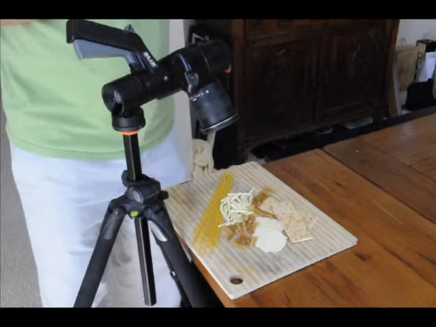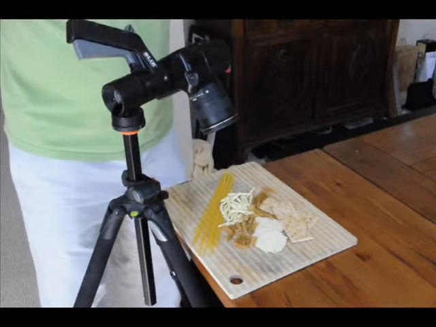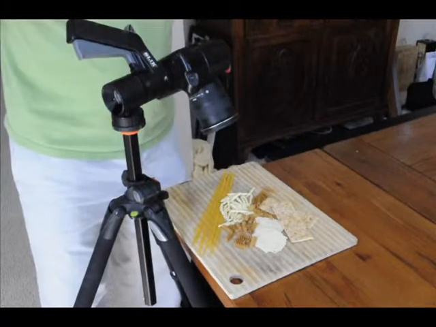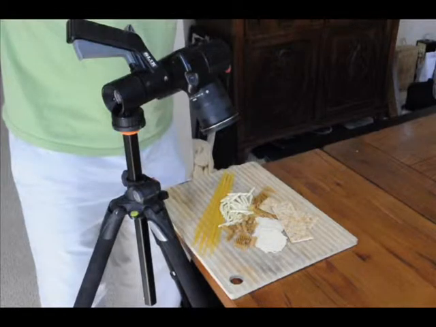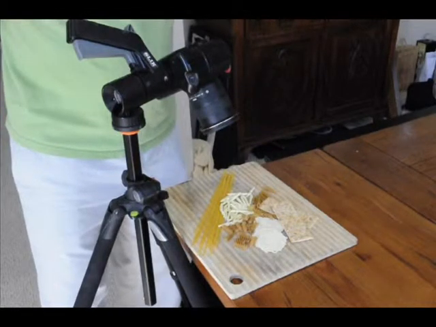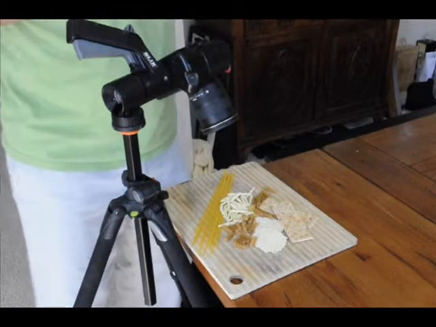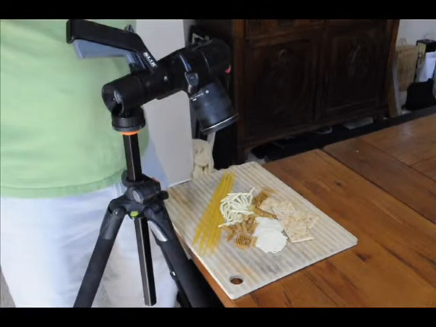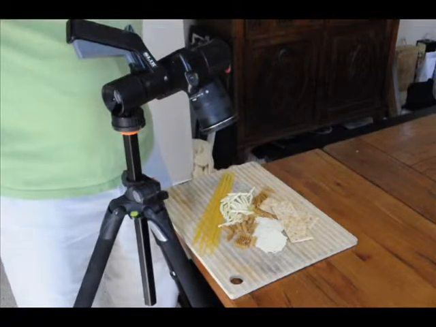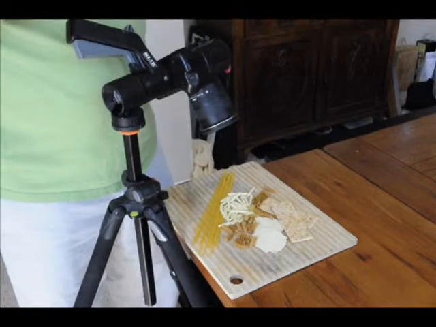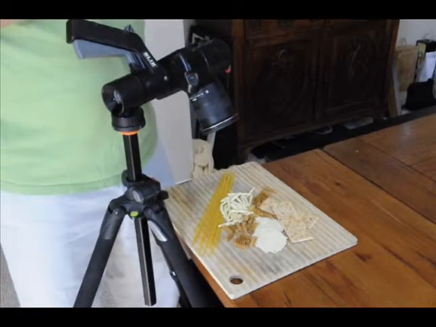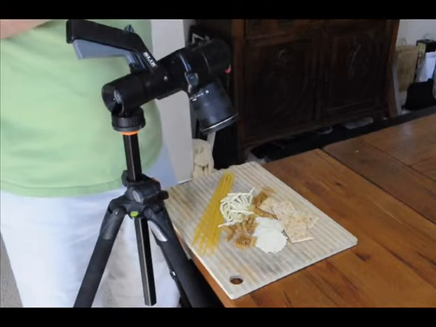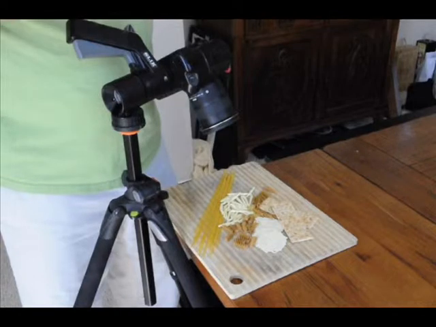When you're using a 12 to 24 millimeter lens, or a wide angle lens, what you can do is actually drop your camera down, move your product forward. You're still going to get that distortion from the product itself, but do a much tighter crop or much tighter shot on the subject itself.